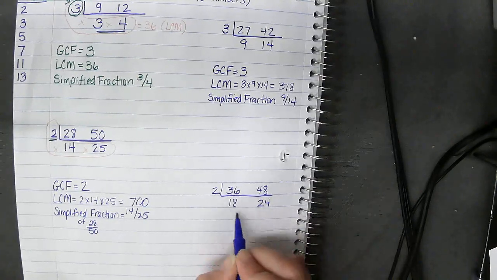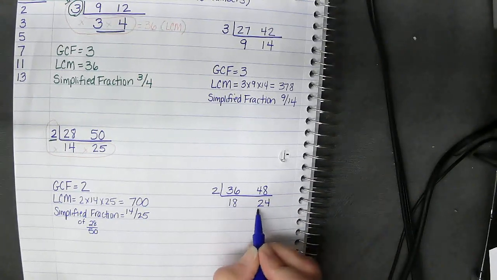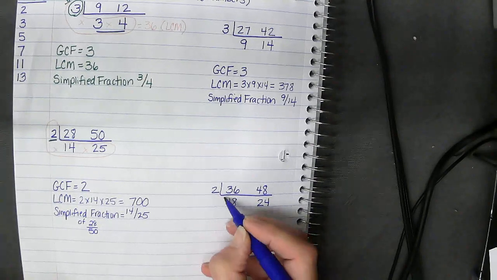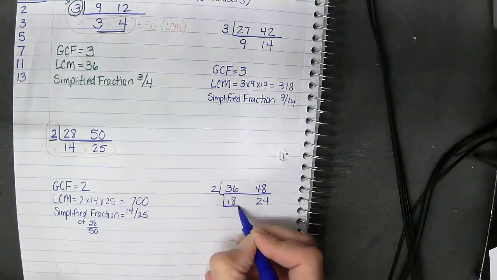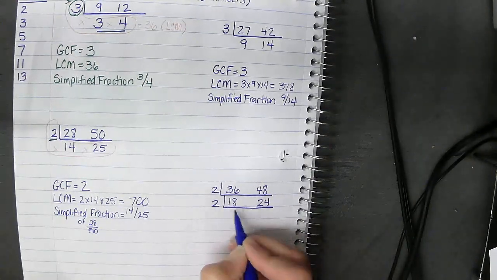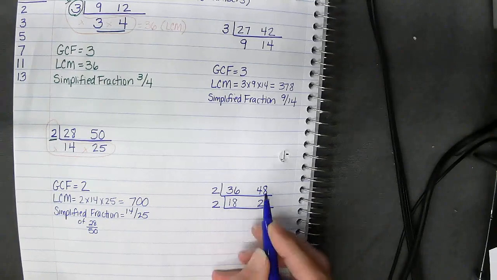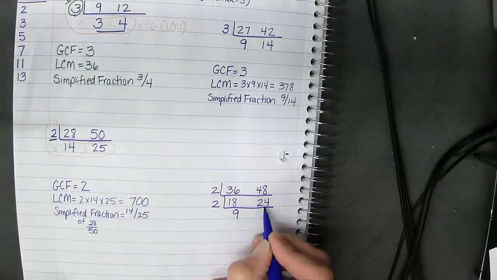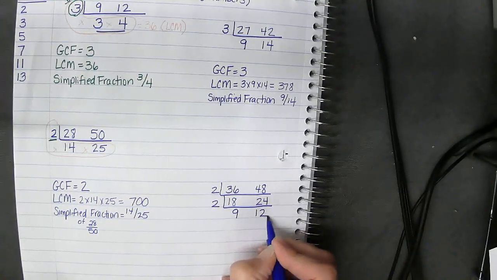Okay? Now I look at them again. 18 and 24 are both even numbers, so I know 2 goes in again. So I draw another line down, and then I put a 2 outside. And now I do exactly what I just did. 2 goes into 18 9 times, and 2 goes into 24 12 times.